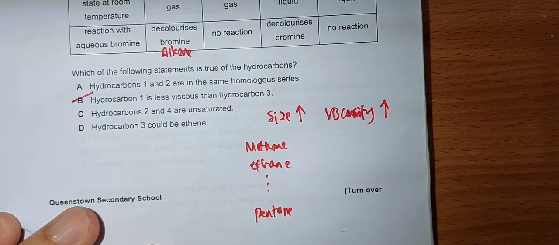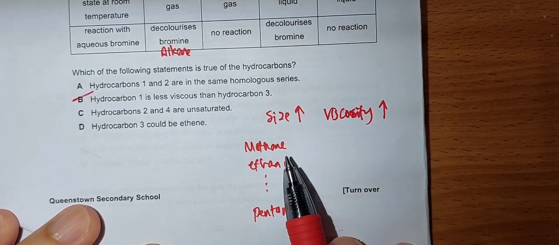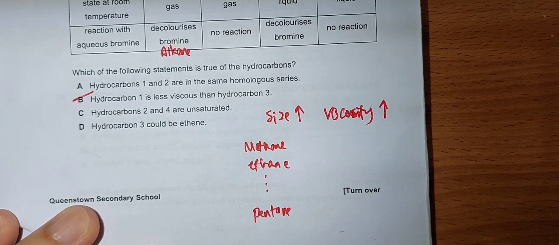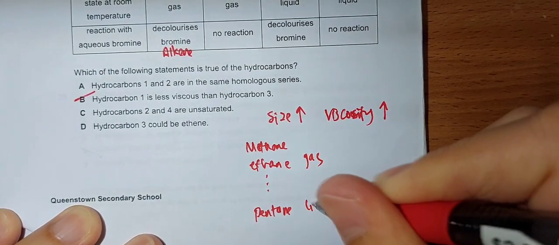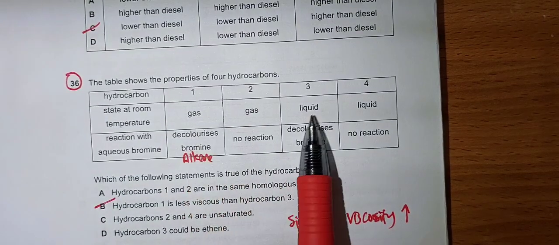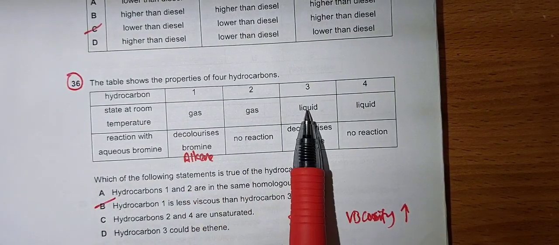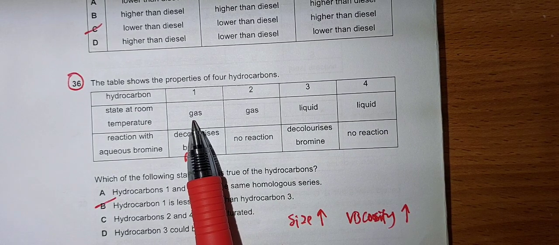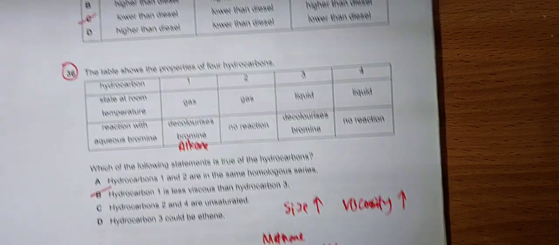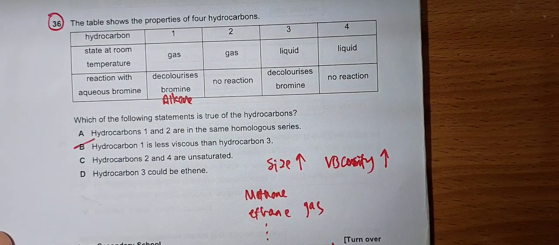As the molecule of the alkane increases, the state of matter for the hydrocarbon would change from gas to liquid. So which means that hydrocarbon 3 is a larger molecule compared to hydrocarbon 1. And the larger the molecule, the viscosity will increase.